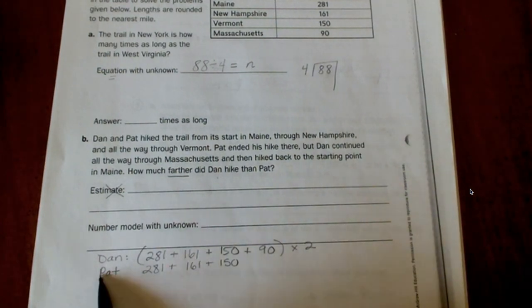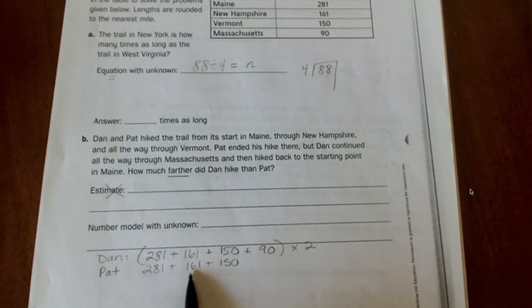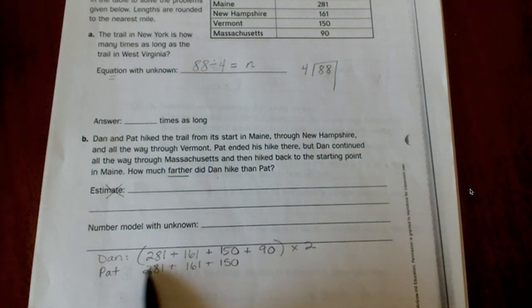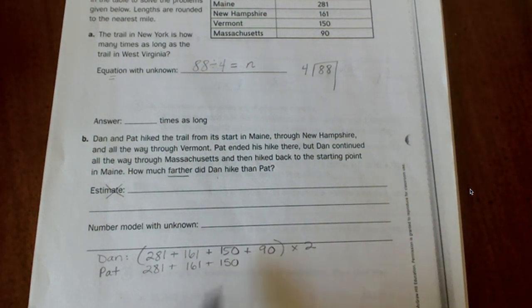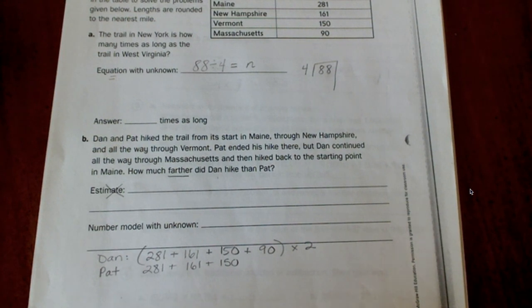And then Pat only started in Maine, he hiked all the way through Maine, all the way through New Hampshire, and then through Vermont. So that's what Pat did. So they want to know how many miles farther did Dan hike than Pat.